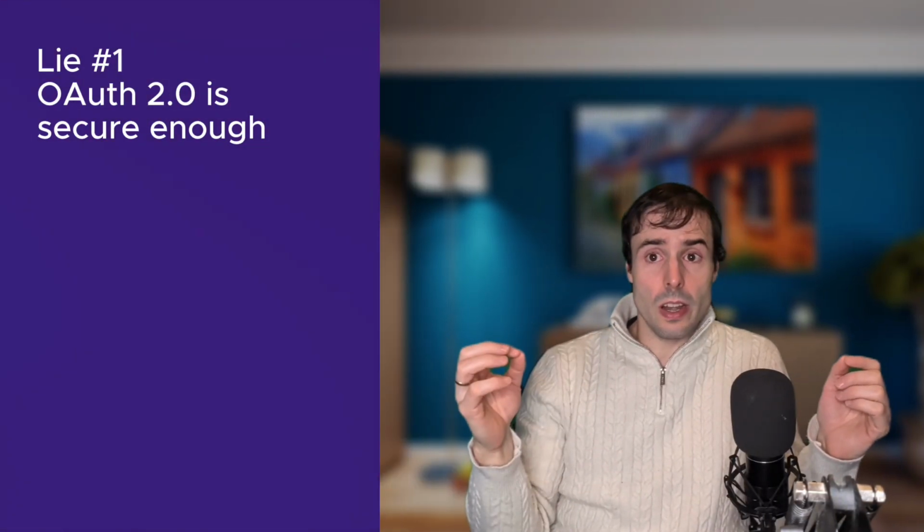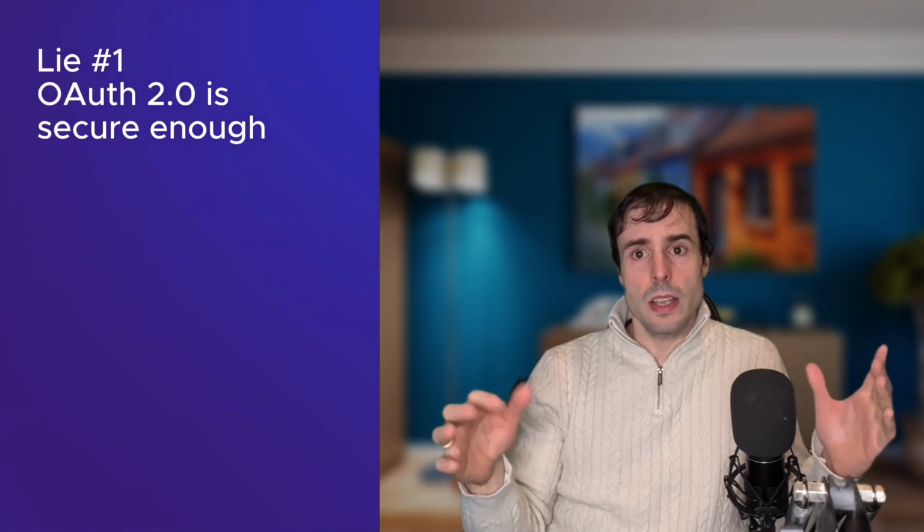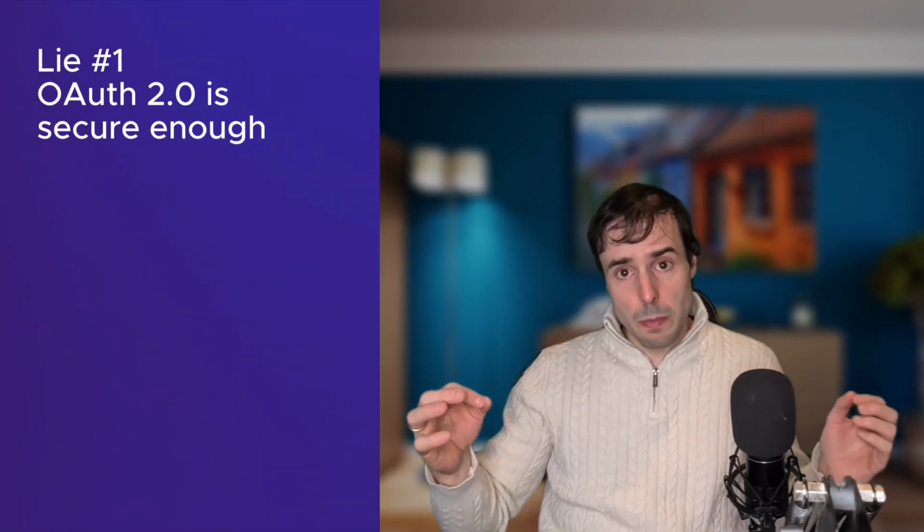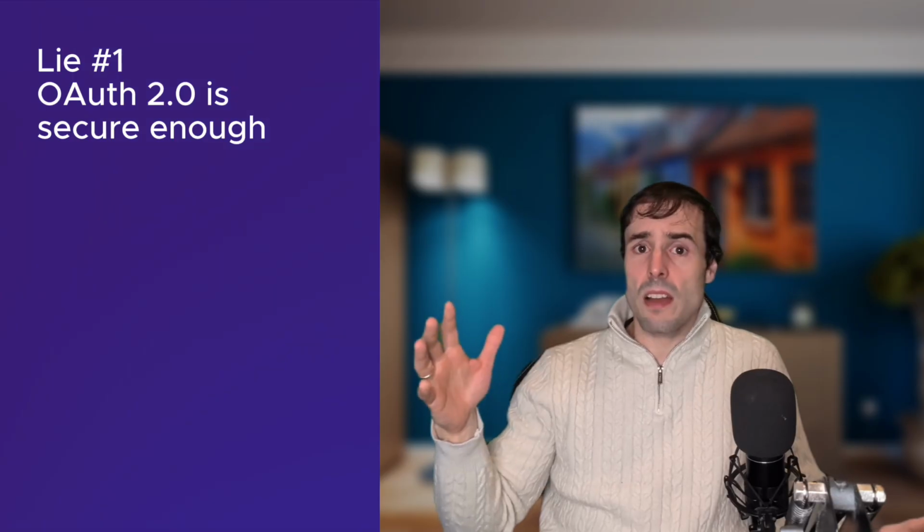Before we dive into the spec, let's address the psychological denial running in the dev community. We love lying to ourselves. It's a survival mechanism. Lie number 1, OAuth 2.0 is secure enough. Security isn't a binary state, it's a decay orbit. What was secure in 2012 is a joke today. OAuth 2.0 had too many optional features. In the dev world, optional means I'm not going to do it because I have a deadline.